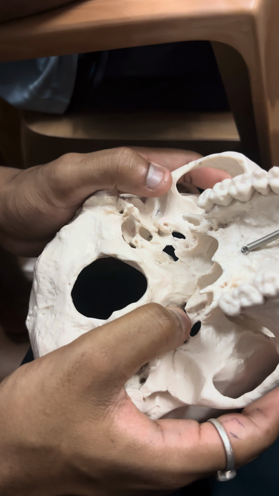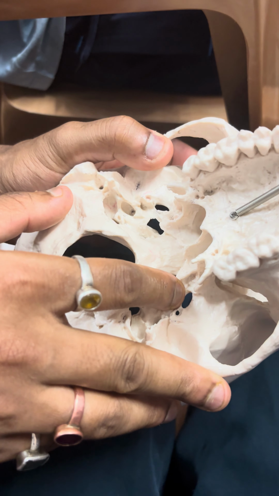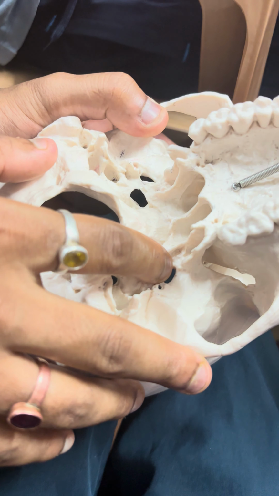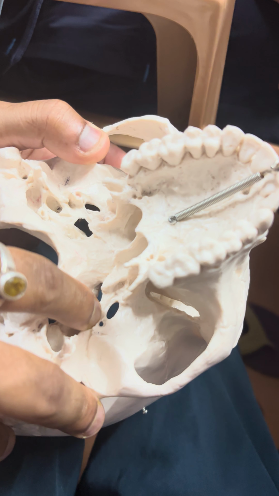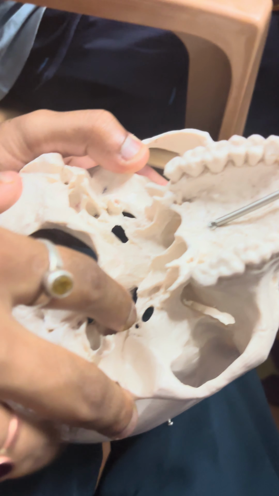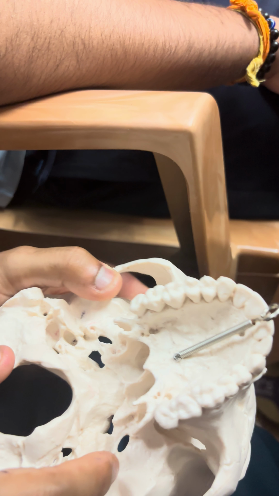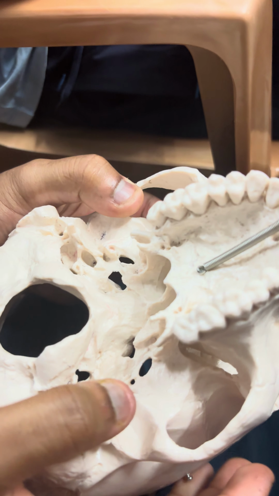Then we have the foramen. This is the foramen ovale. Posterior to it and lateral to it, we have the foramen spinosum. Foramen rotundum will not be seen here. You have to look at the cranial fossa for the rotundum.